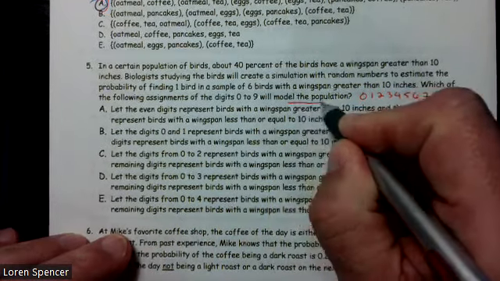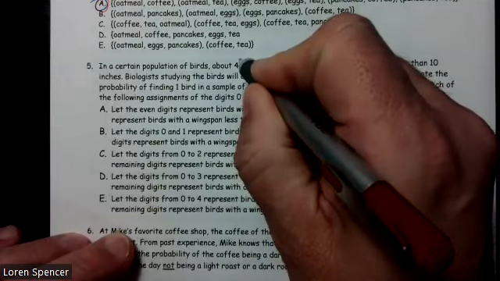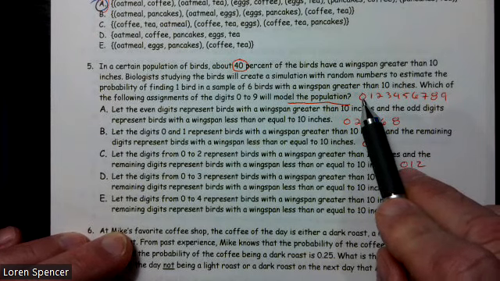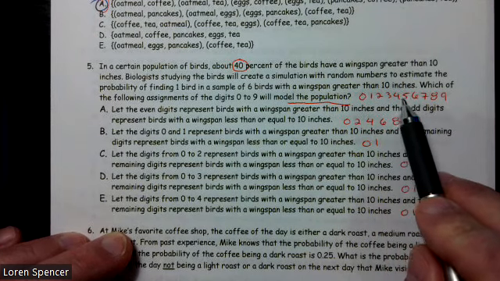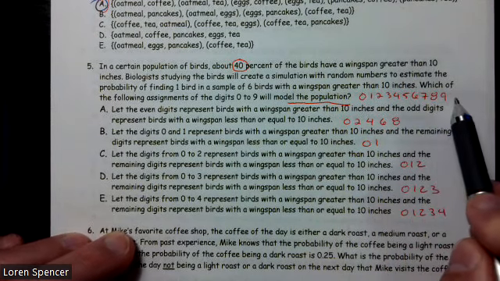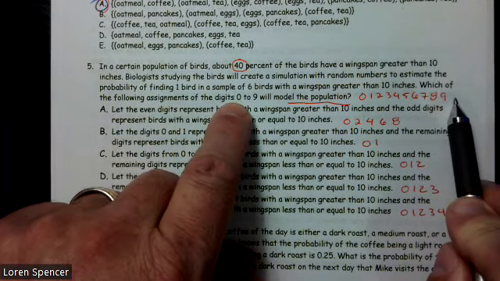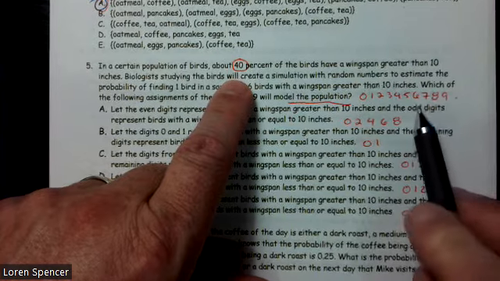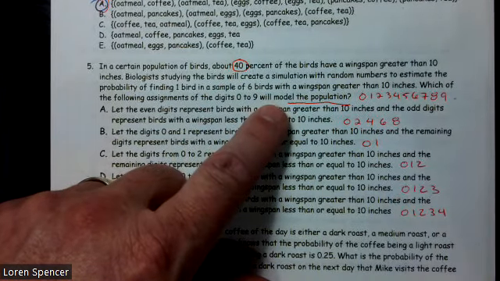So we're trying to model the population, not the sample, and we know 40%. Well, if I look at this, that's 0, 1, 2, 3, 4, 5, 6, 7, 8, 9. They told me those are the possible numbers, and so there's 10 of them, and I need 40%. Well, 40% of 10 is going to be 4.